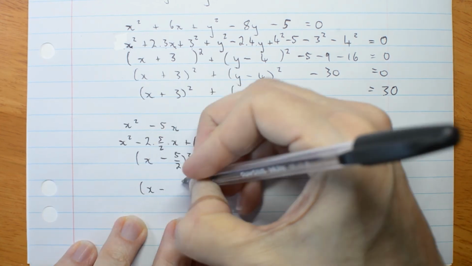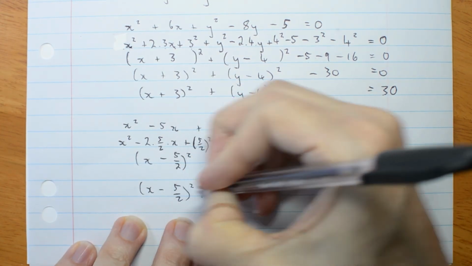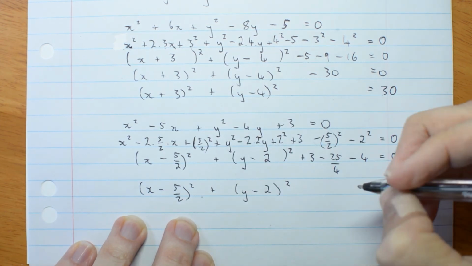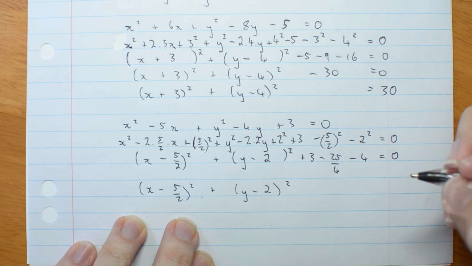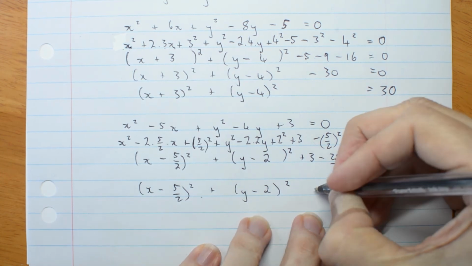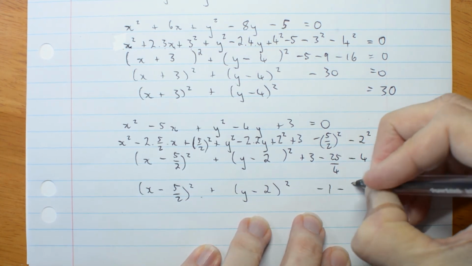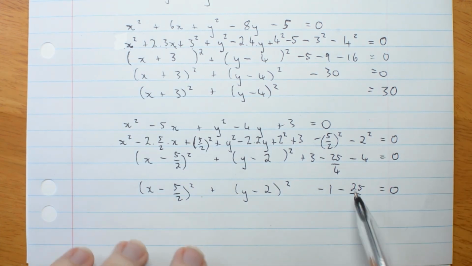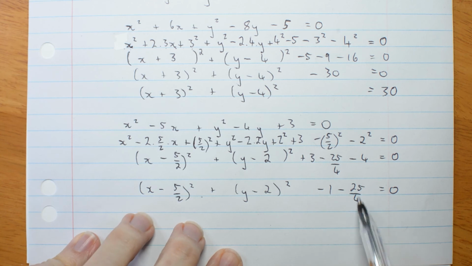Let me do that. I was going to move them to the right-hand side. Now let's leave them where they are. That's negative 1 minus 25 on 4. Now this, 25 on 4 and another 4 makes 29 on 4.